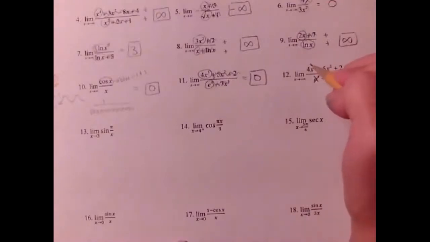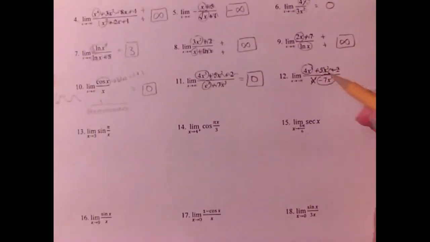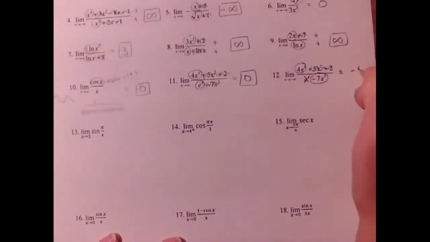Okay. So in the numerator, we've got the 4x cubed. In the denominator, we've got the -7x cubed. Those powers are the same, so we're going to use the coefficients with them, and so this will be -4/7.